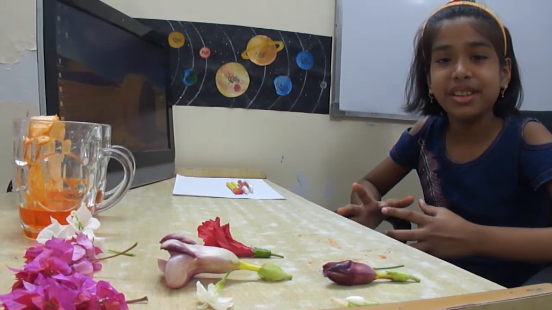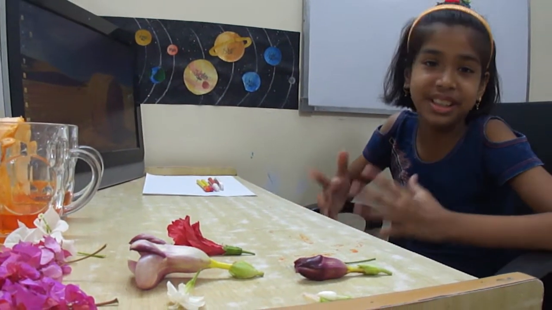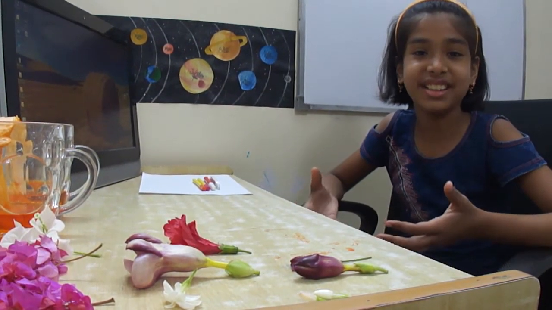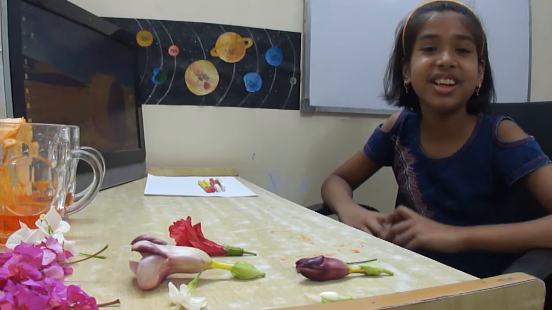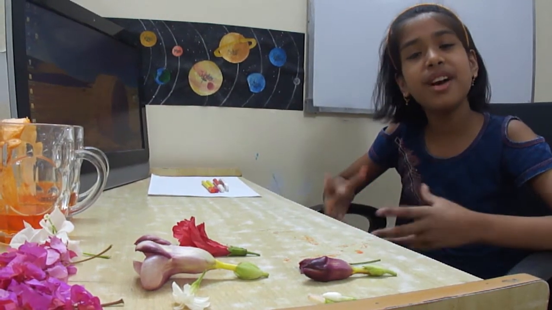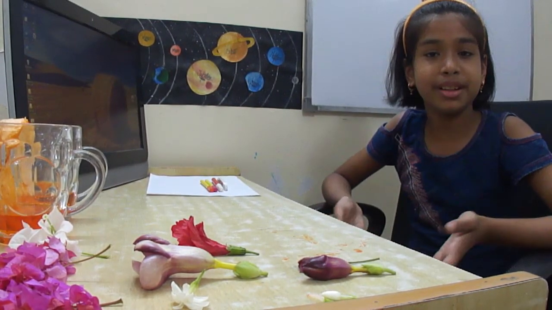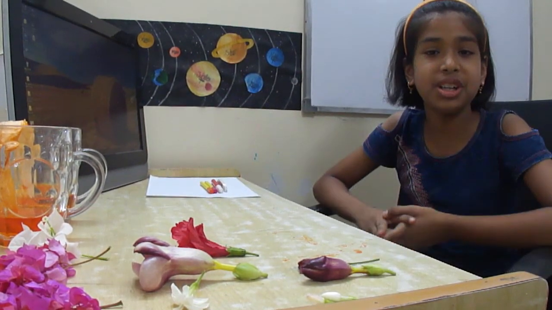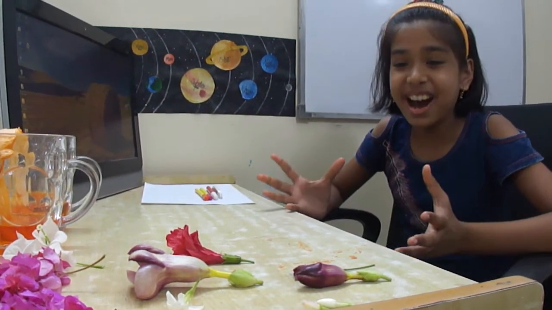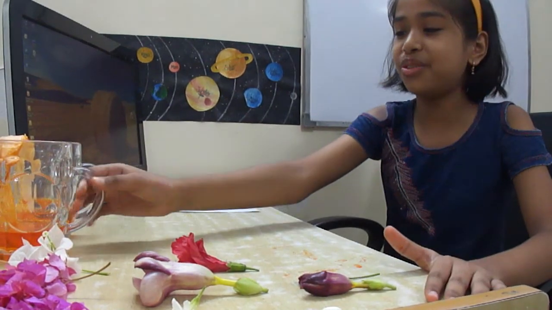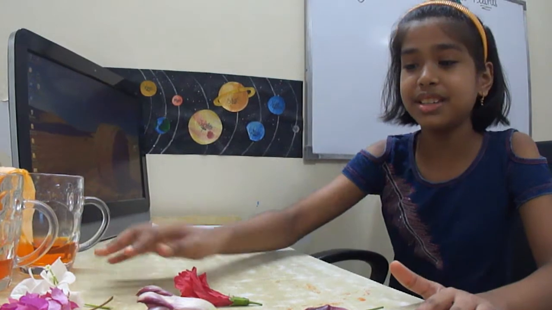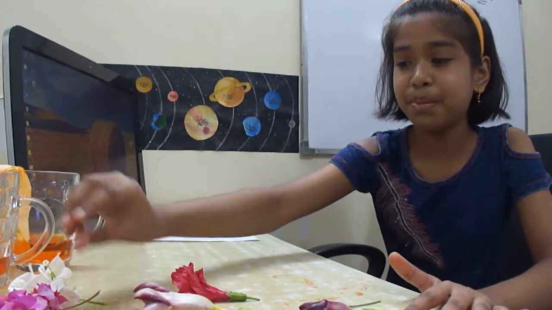So firstly, when we think about the green color, what comes first in our mind? I think probably leaf. If I will say red color, pink color, or the most colorful part of a plant, what is it? Flowers. So can you see these different flowers here? These are the different flowers which I got from the park.